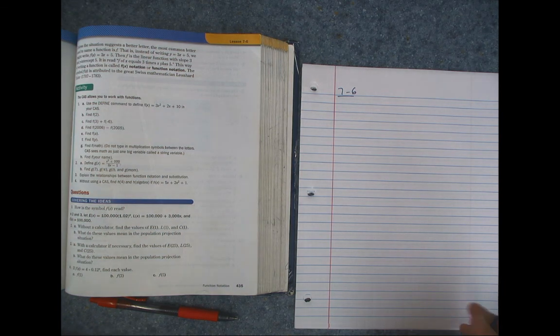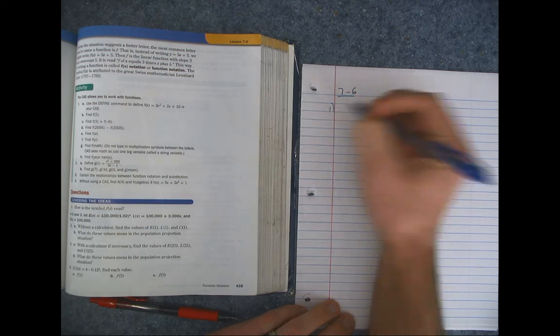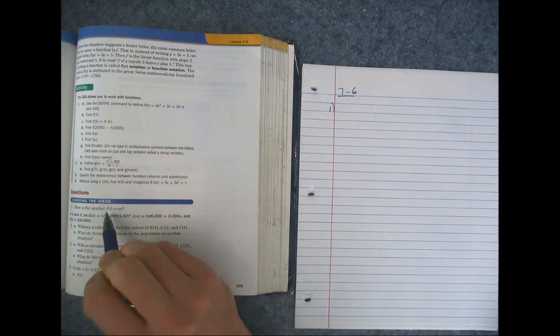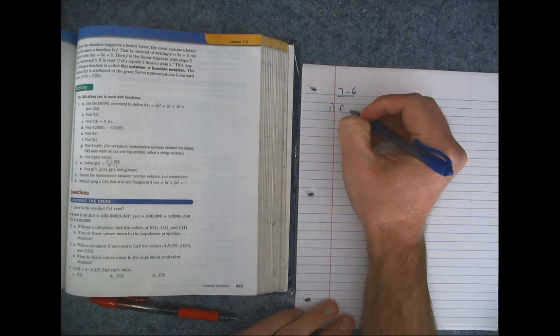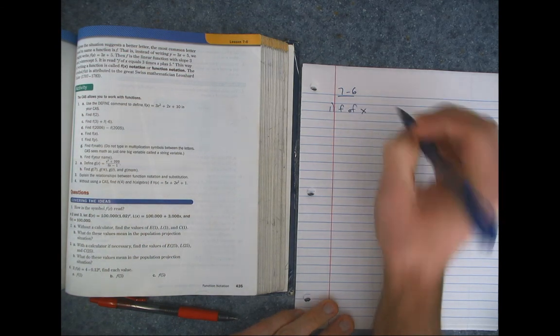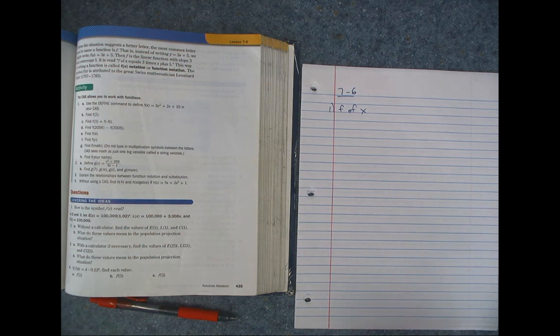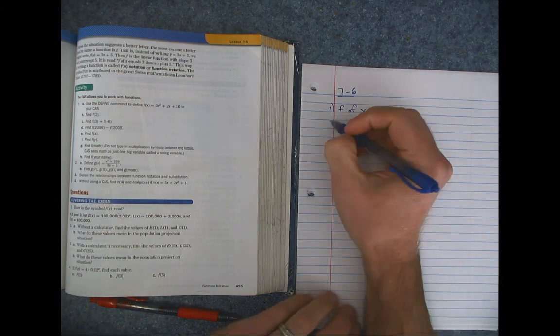We're on 7-6 homework. Number 1. How is the symbol f parentheses x read? We read this f of x. Next up, we had number 4.